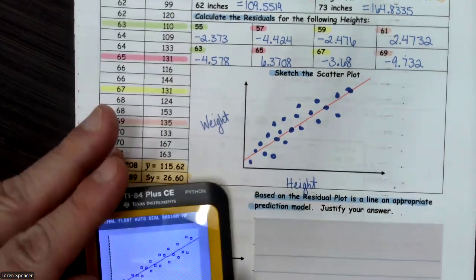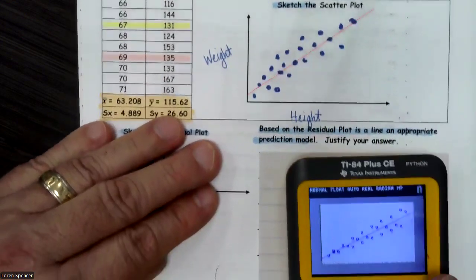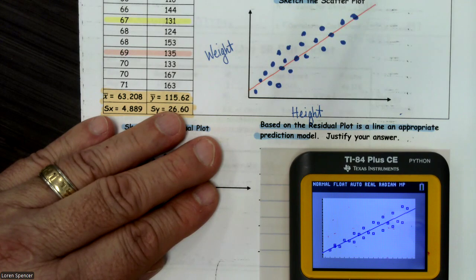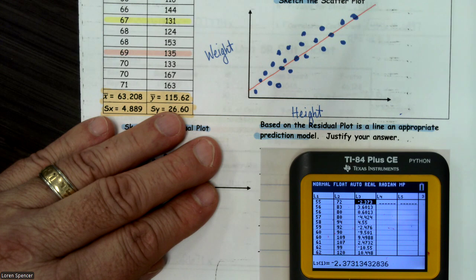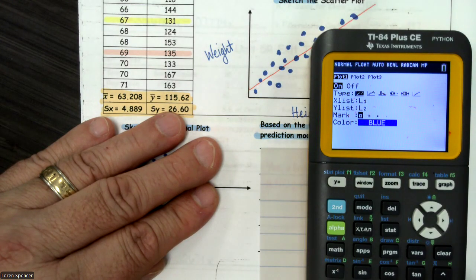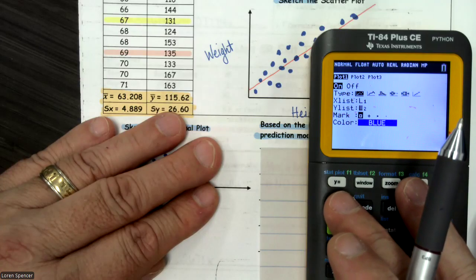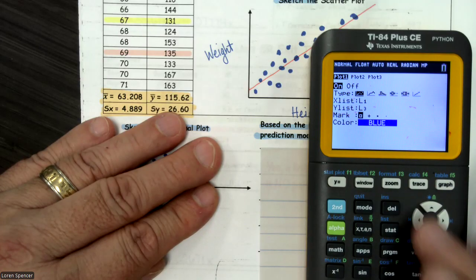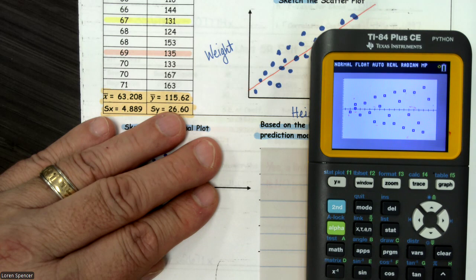The next thing it asks us to do is to calculate a residual plot. All right, so to calculate the residual plot, we're going to go to Stat Edit. And we have all our residuals already posted in L3. So we know our residuals are in L3, and so we're going to use L1 and L3, and we'll press blue stat plot. Everything remains the same as what we had before, but we're going to change the L2 to an L3, and we'll press zoom 9.